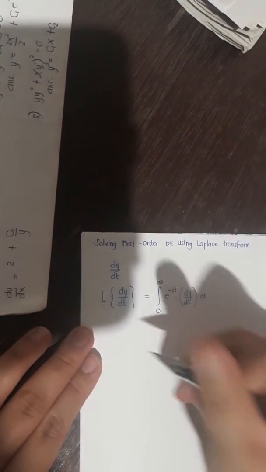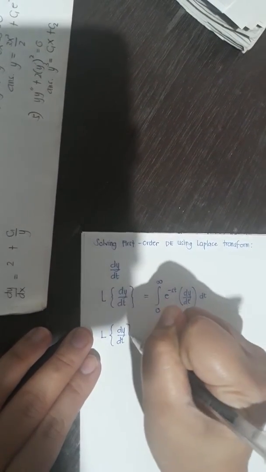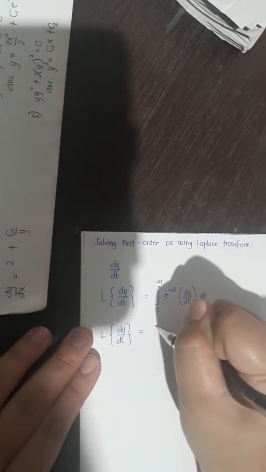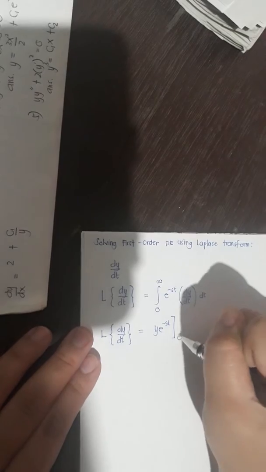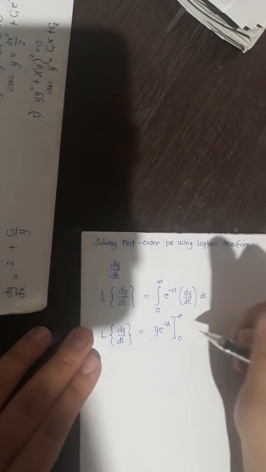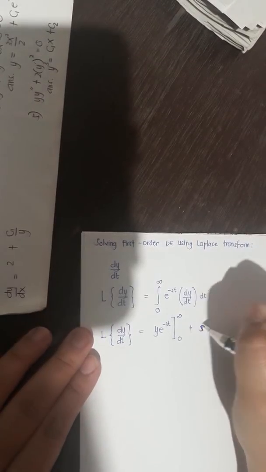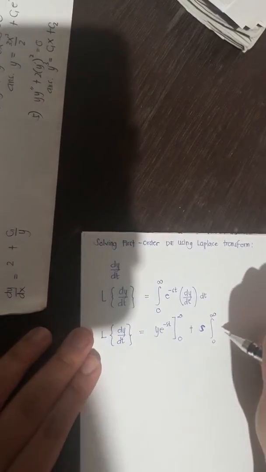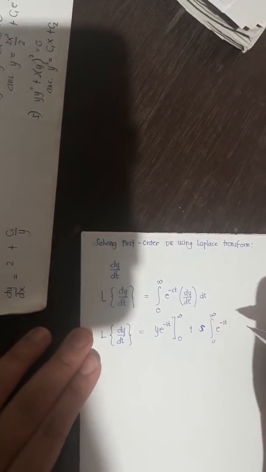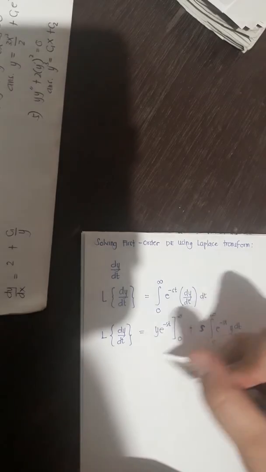Now, using integration by parts, Laplace transform of dy over dt will be equal to y times e raised to negative st from 0 to infinity plus s times the integral from 0 to infinity of e raised to negative st times y dt.